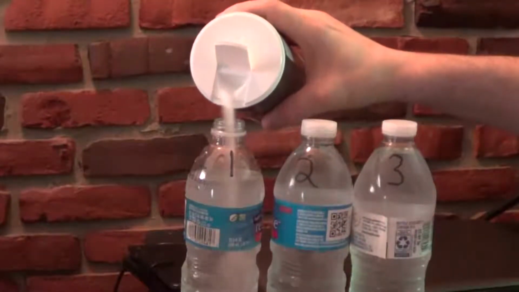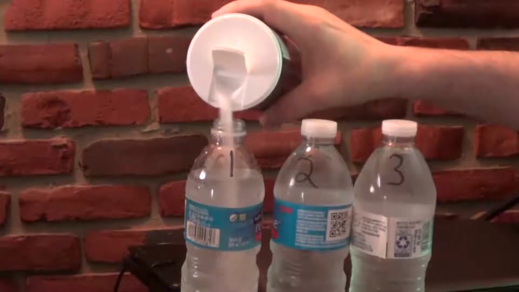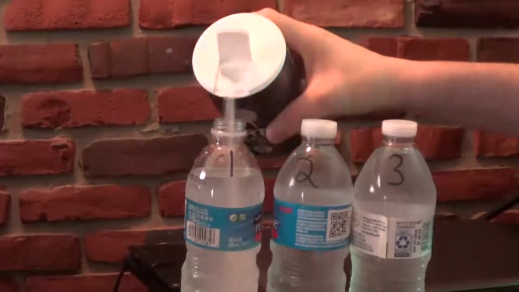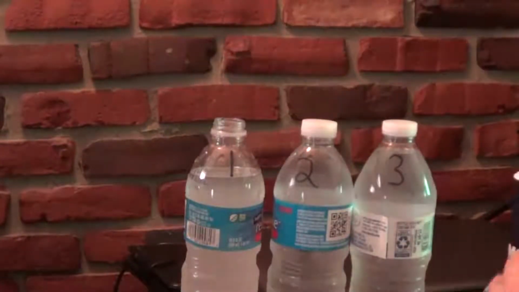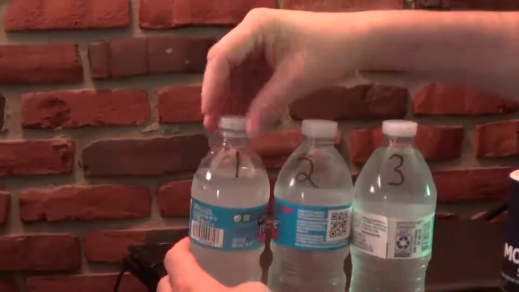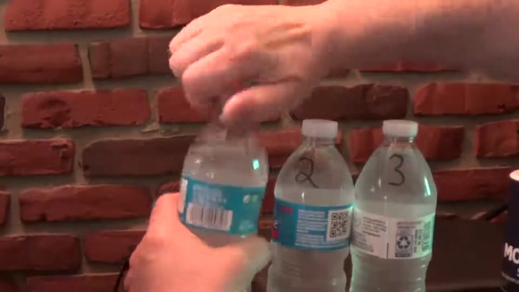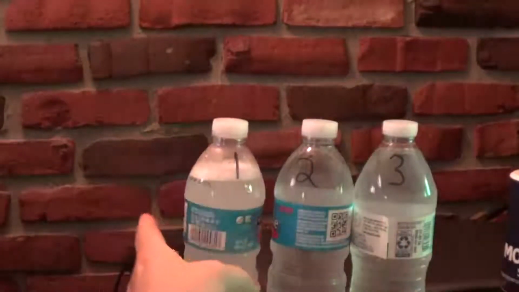We want to add a good amount. It's probably way more than I need, but I just want to really show you this experiment. Then we're going to shake it up real good. Alright, so now I have my salt water and 2 bottles of regular water. Let's go take this to my fridge.